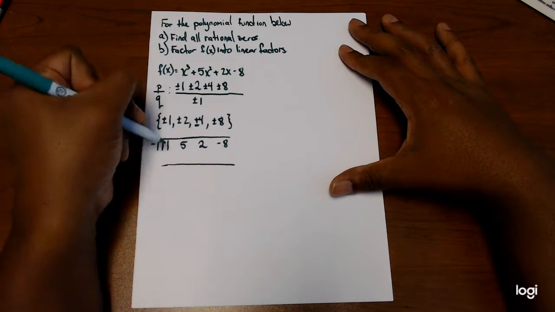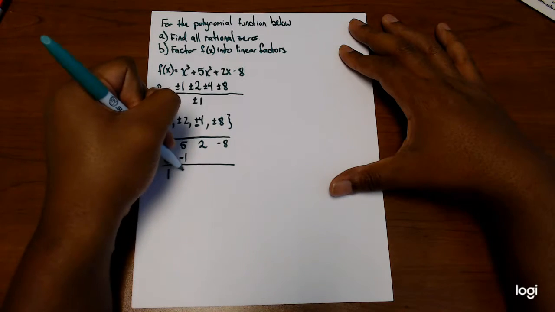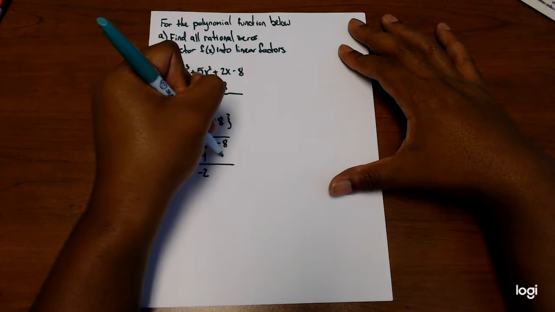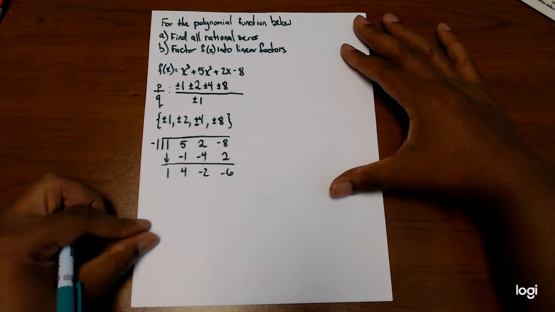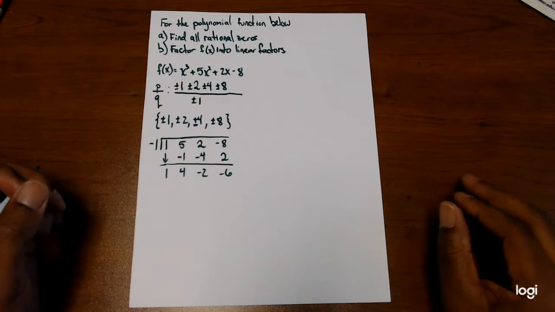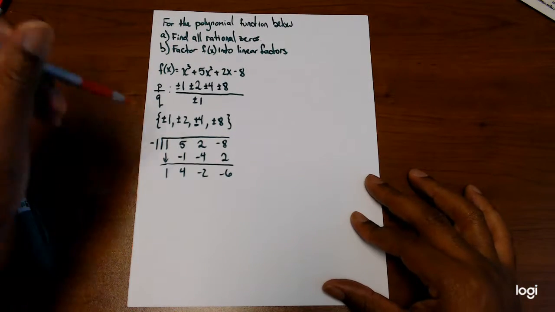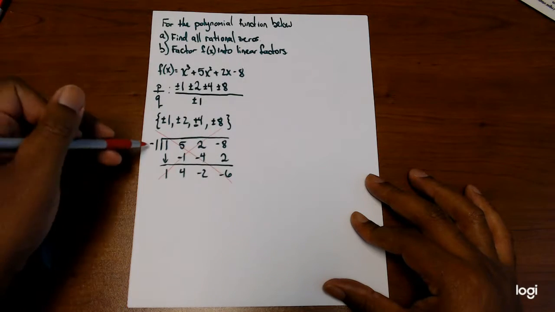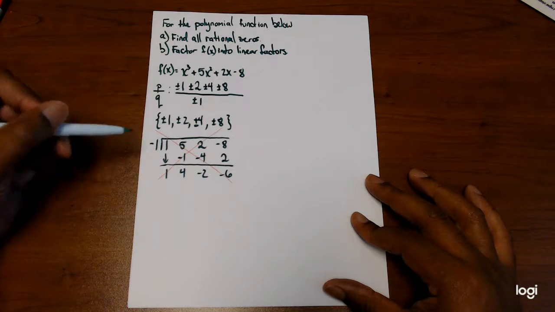All right, so let's drop the first coefficient, and then we'll multiply and add and multiply and add and multiply and add. And look at that, we have a remainder of -6. Since the remainder is -6, I know that this number that I divided by, -1, cannot possibly be a zero. Not that we did anything wrong, it's just that we performed the test, and the test told us that this number here is not a zero.